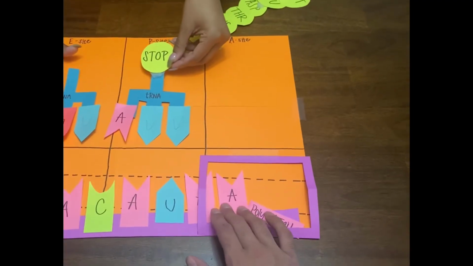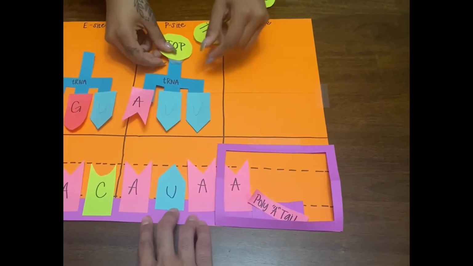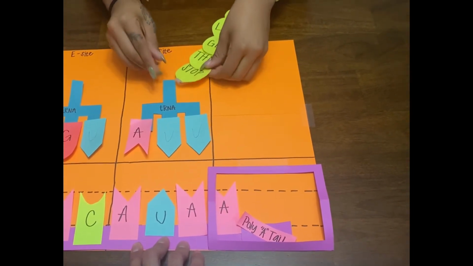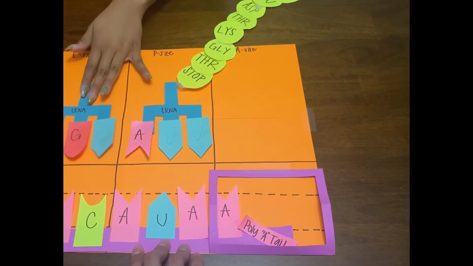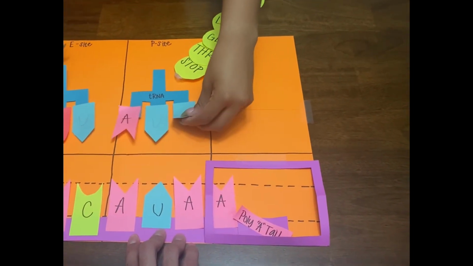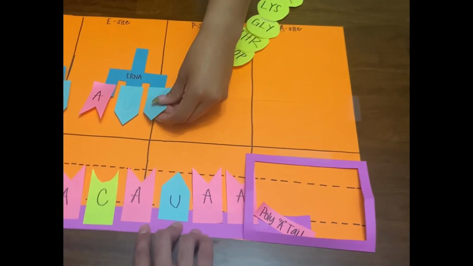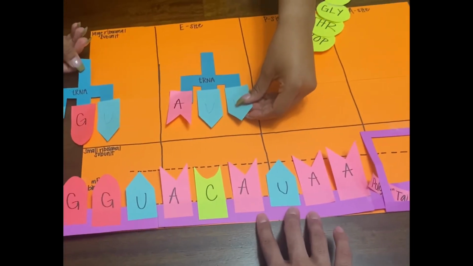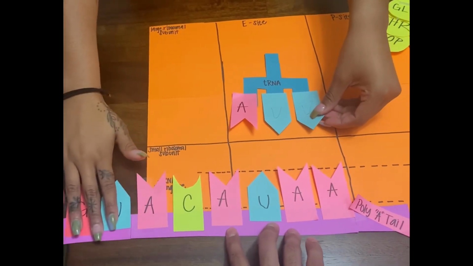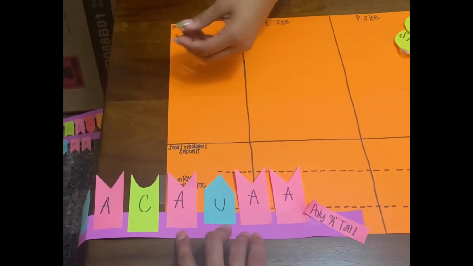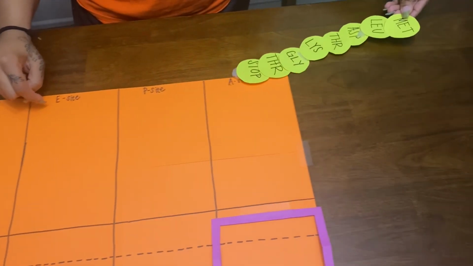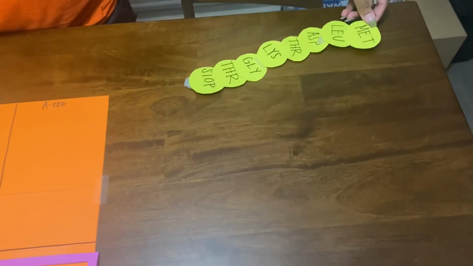Once the stop codon reaches the A site, the release factors bind to the A site with GTP. This then triggers the release of the polypeptide from the peptidyl tRNA. The ribosomal complex comes apart and is used for the next polypeptide. Now we have a polypeptide chain that will be spliced and put together to make a protein.